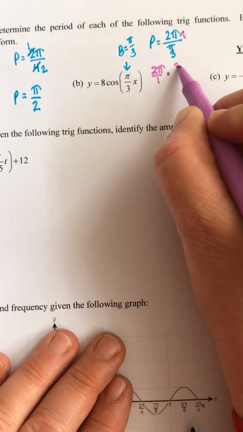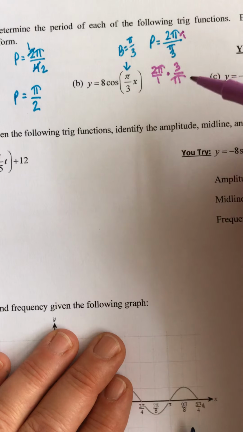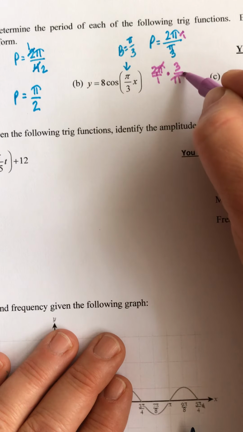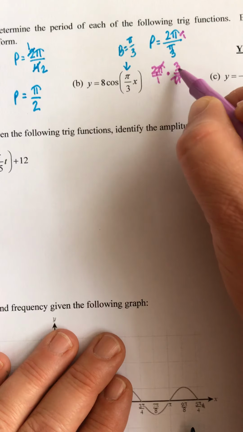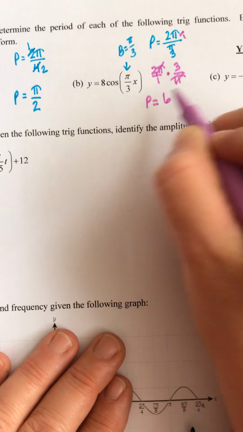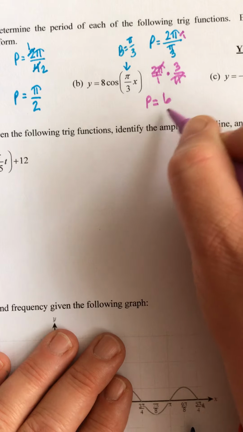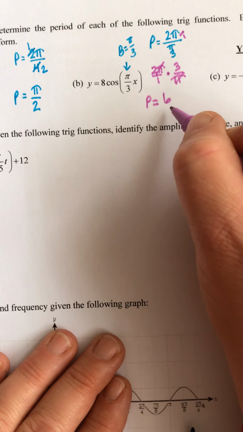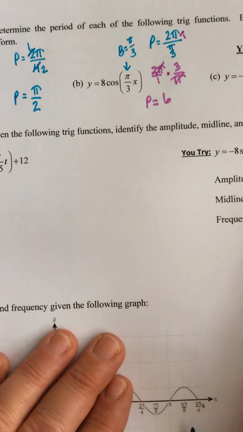So that's going to be 3 over pi. Now, canceling out, the pi and the pi cancel here. And then you would do 2 times 3 is 6. So my period is 6, and see how the pi went away? It just means in an even 6 units of distance on the x-axis, this function completes one complete cycle.